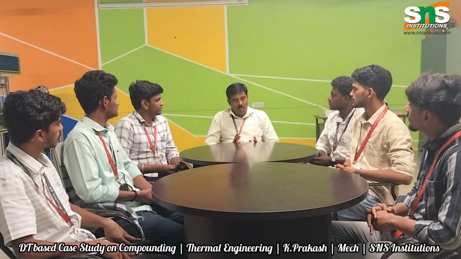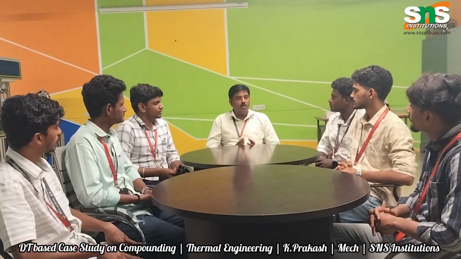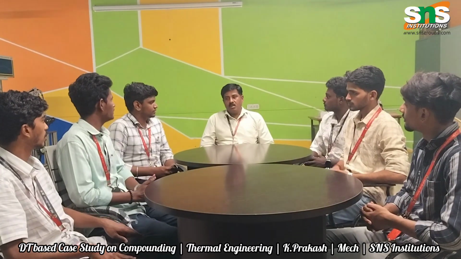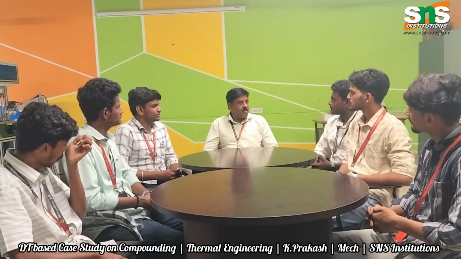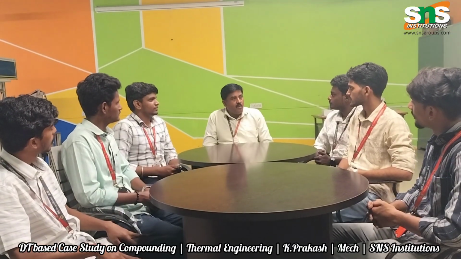What about velocity compounding? How are you going to reduce the velocity? More turbine blades, so that the velocity will be decreased. For the second stage, if you want to decrease the velocity, you are using more moving blades in the turbine, but you are not using nozzles. When you use more blades, as the steam is expanding in the moving blades, its velocity gradually reduces. According to the required velocity, we can use more moving blades.